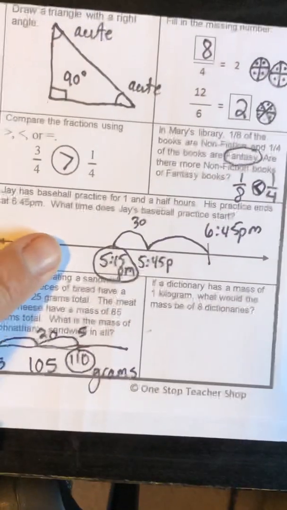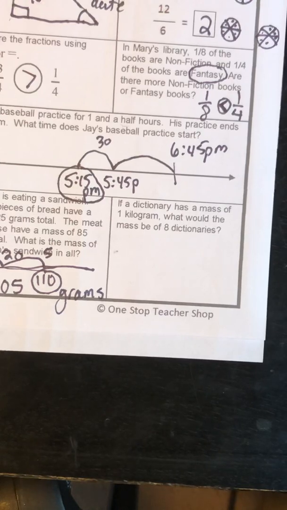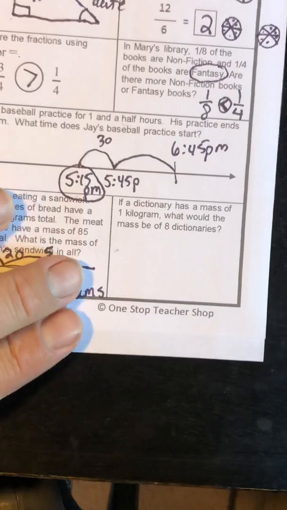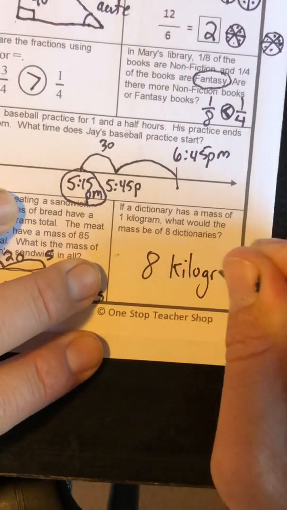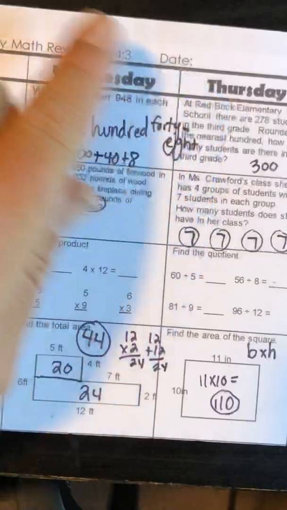Okay, we already did the baseball practice. If a dictionary has a mass of 1 kilogram, what would be the mass of 8 dictionaries? That's pretty easy. It would be 8 kilograms. Okay, so hopefully that helps you with the math for Thursday, 4.3. We're going to jump right into the grammar now.